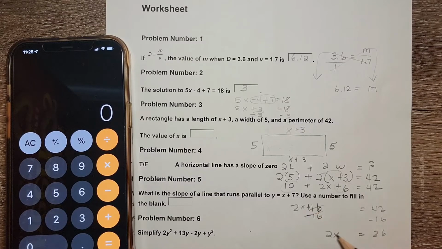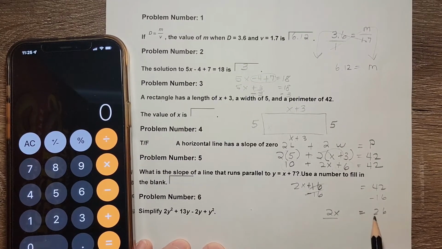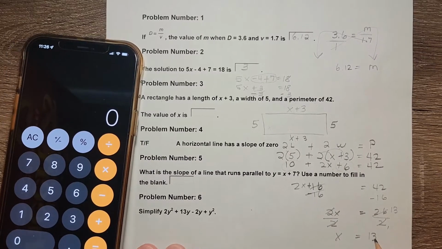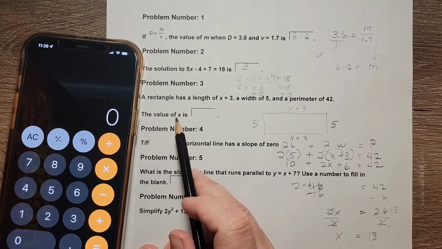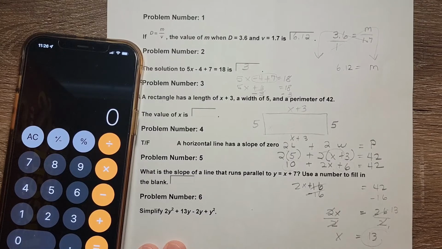Okay, so we have 2x equals 26. The last step is to divide both sides by 2 to get rid of the 2. Canceling that out, making this 1. 2 can go into 26 13 times and into itself once. So all we have left is x is 13. The value of x is 13.